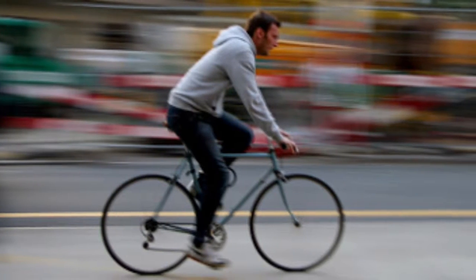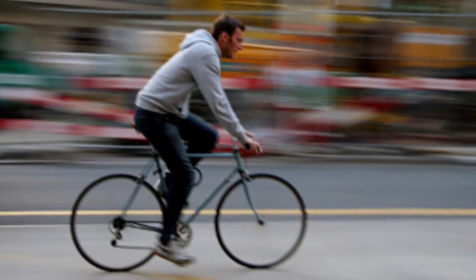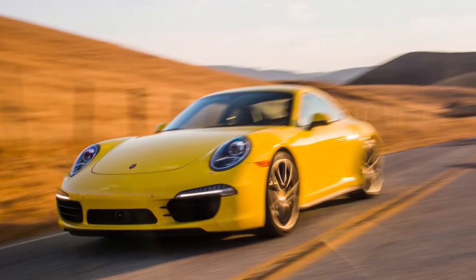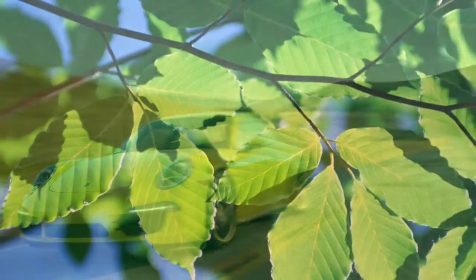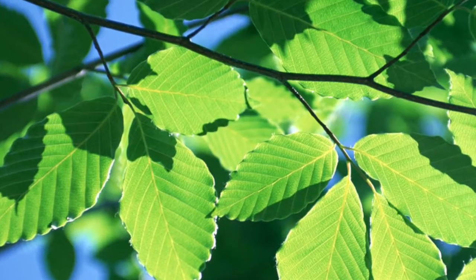Motion is all around you. All kinds of things move in different ways, from cars, trucks, and buses, to leaves in a tree. Motion is constantly happening.